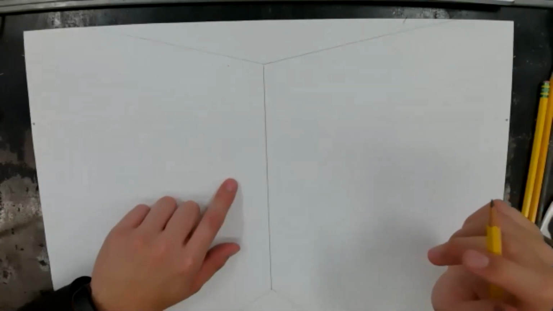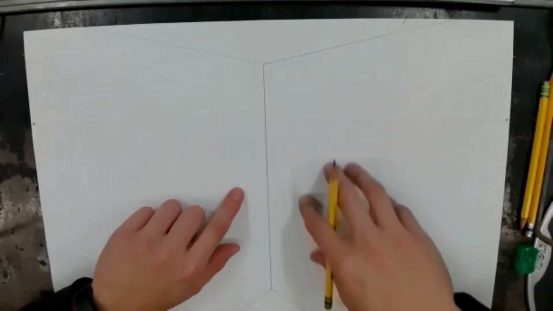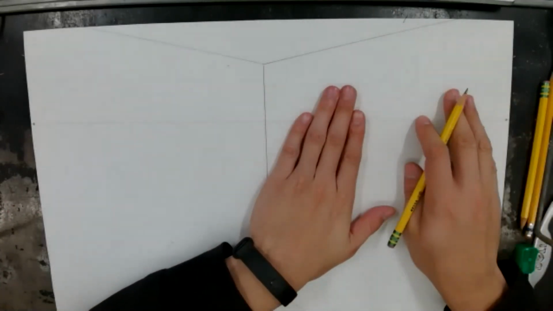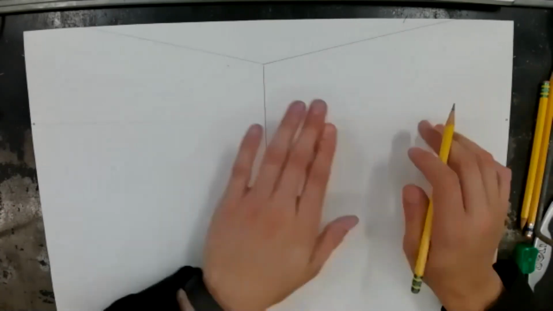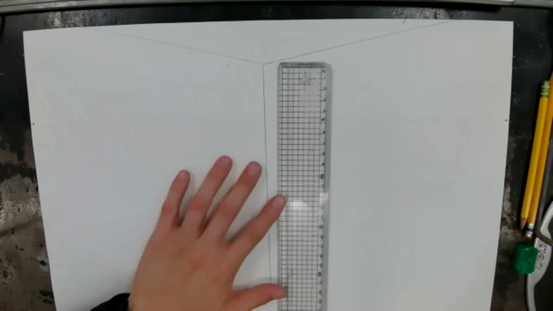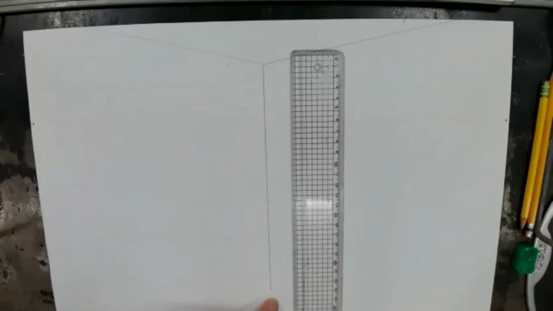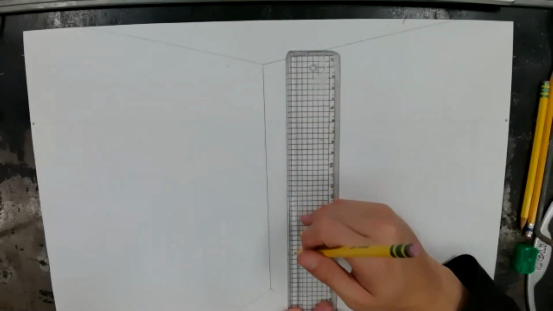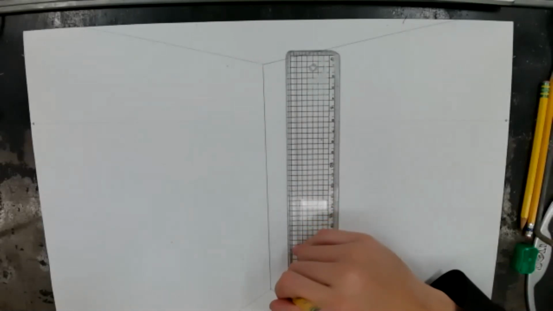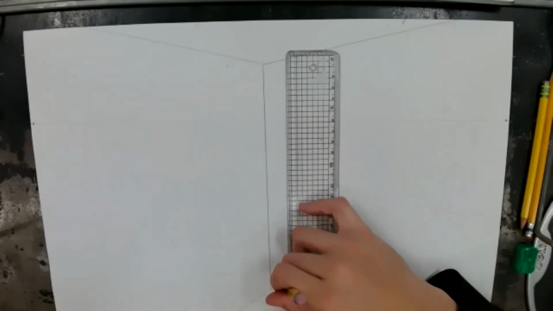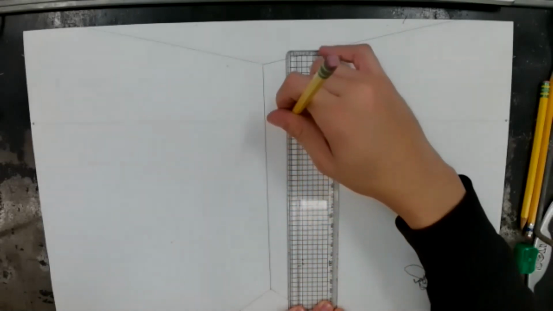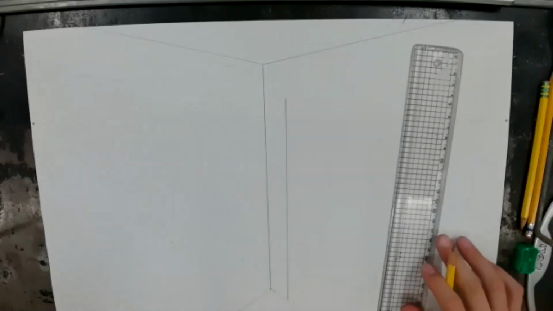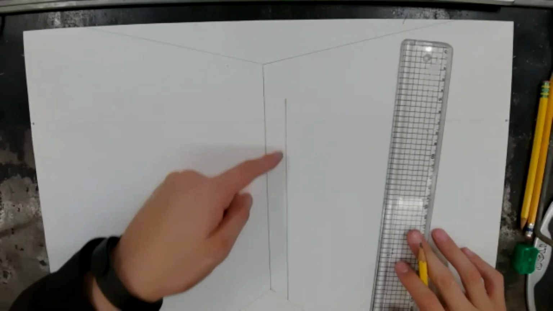Okay, now let's do a door here. We're gonna do a door, okay? And we're gonna make sure to have space for the door and a window, okay? Door and window. So I'm creating another vertical line next to my vertical line. That's gonna be the door. A line up and down, straight up and down. Okay, so that's my door.